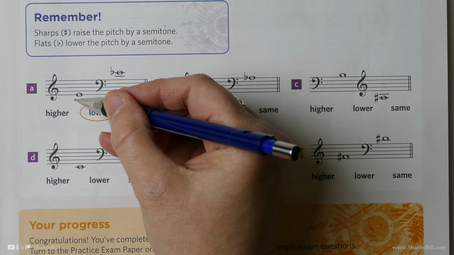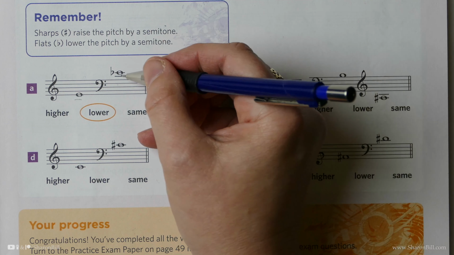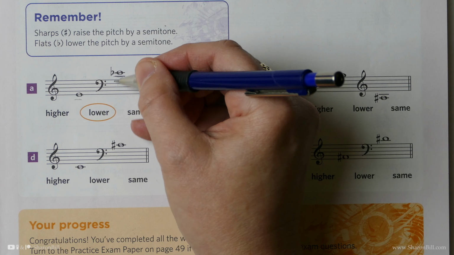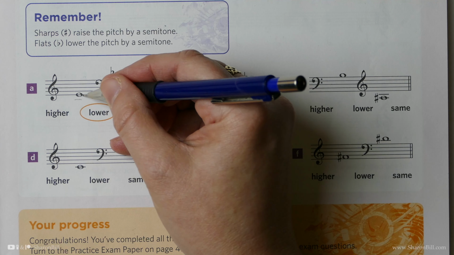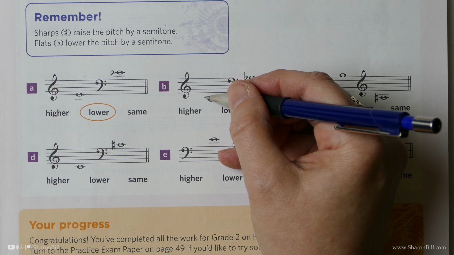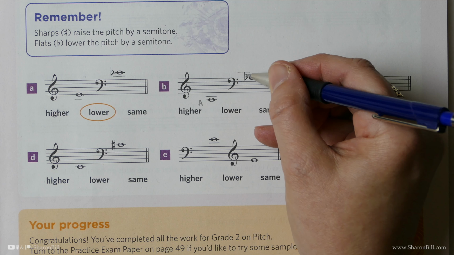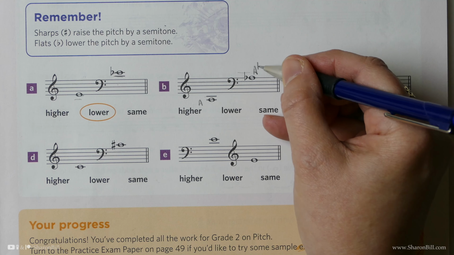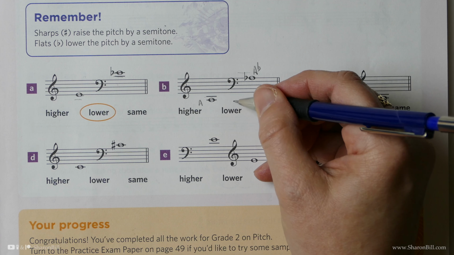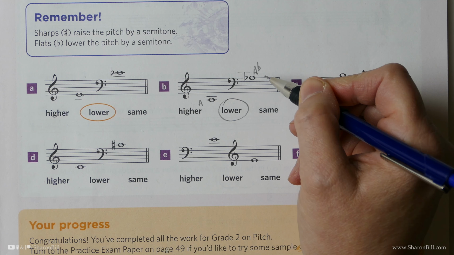So here we have the C, D, E above middle C. And then here we have C, D, E above middle C, but this one is flattened, a flat lowers, and so E flat is lower than E natural. So here we have C, B, A below middle C. Here we have C, B, A below middle C, but it's flattened. A flat is lower by a semitone, and so this must be a lower pitch, if only by one semitone.